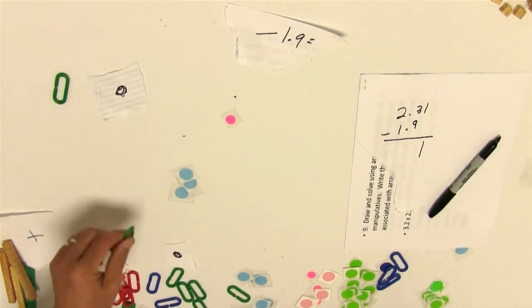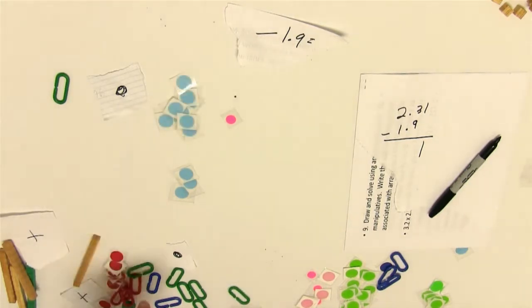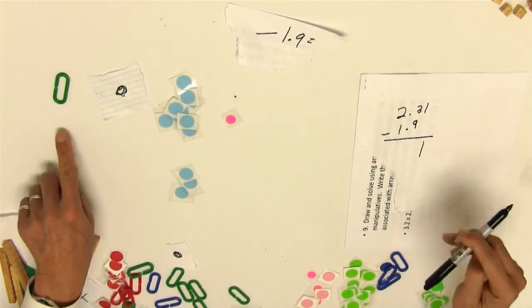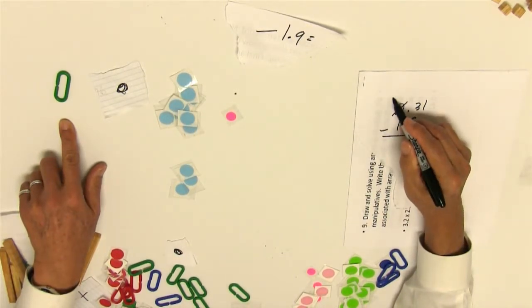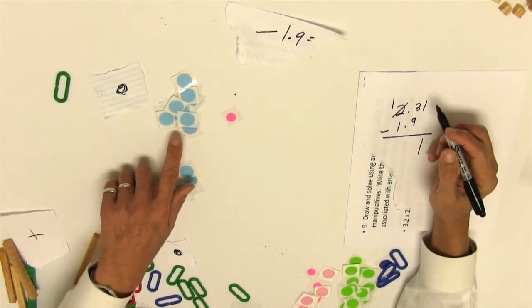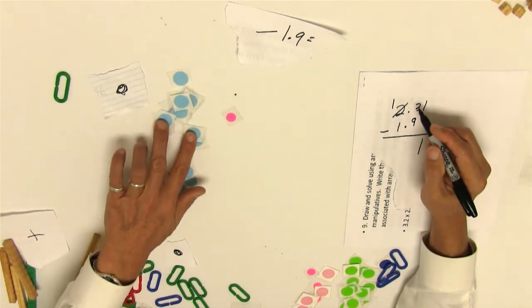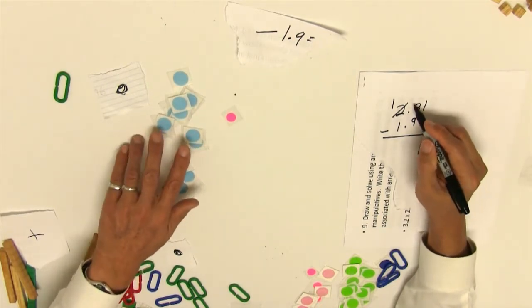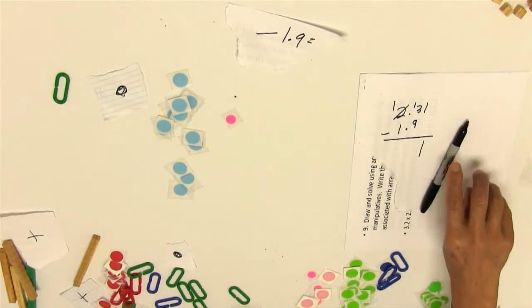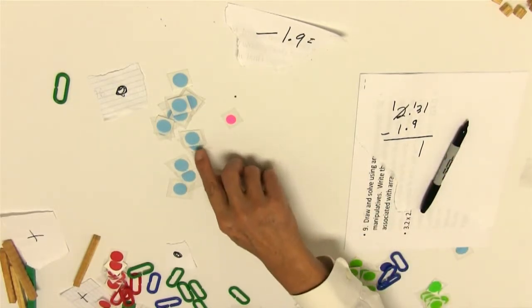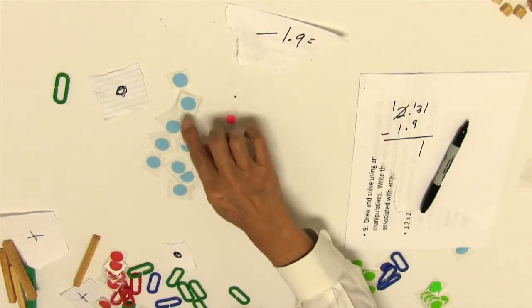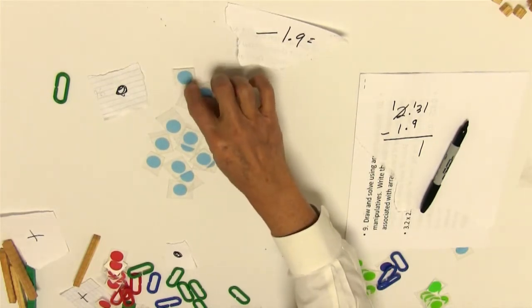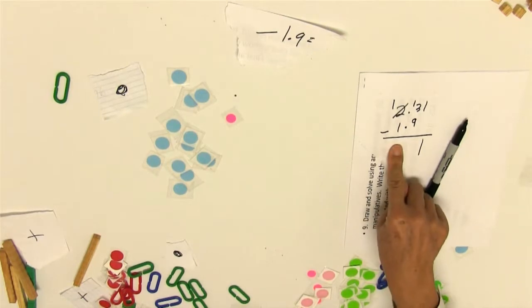I make a trade here. I made a trade, so I better record that. I made an exchange. And I should now have 13 tenths. 1, 2, 3, 4, 5, 6, 7, 8, 9, 10, 11, 12, 13. Aha! My written record's correct so far.